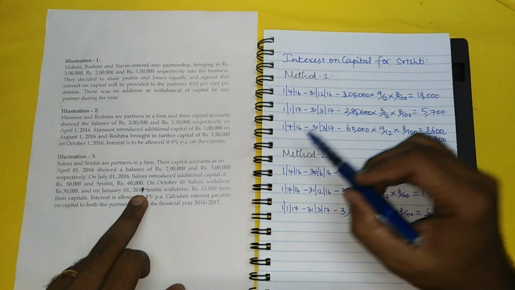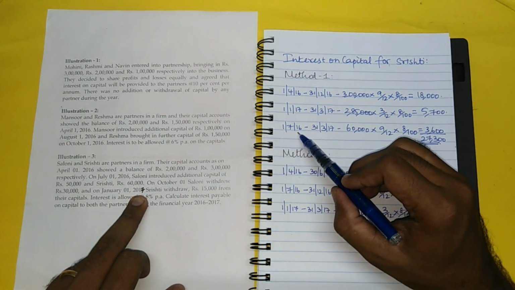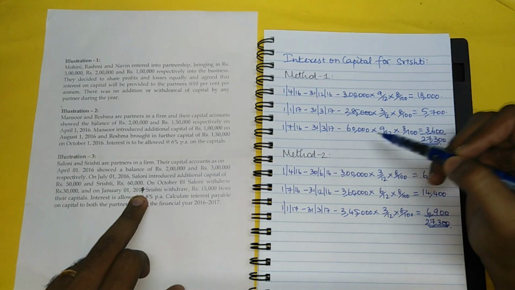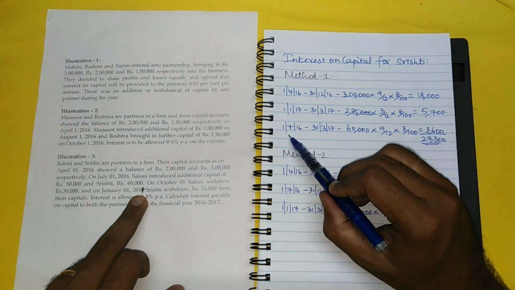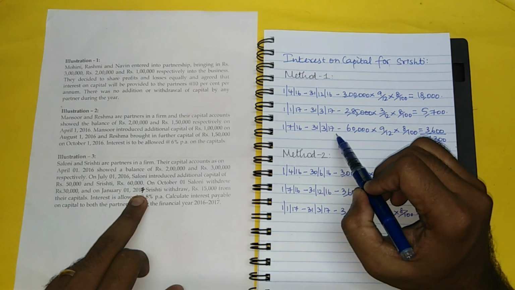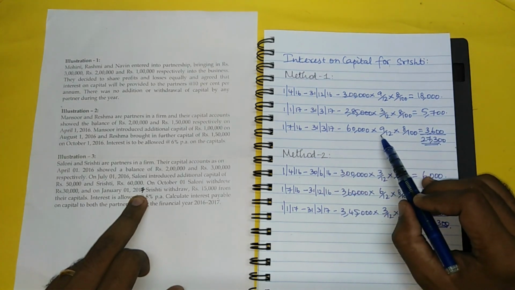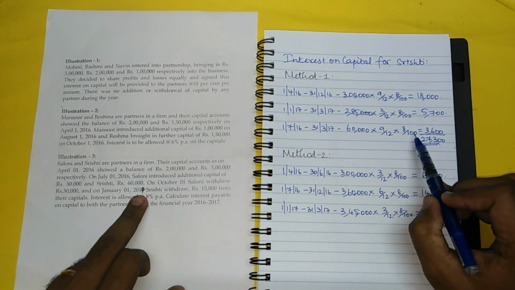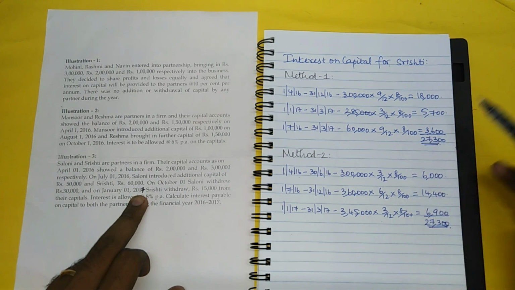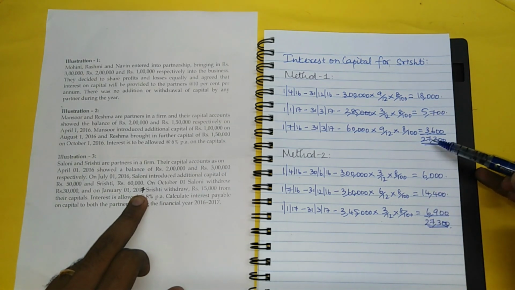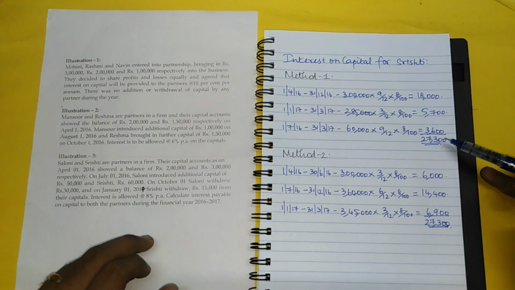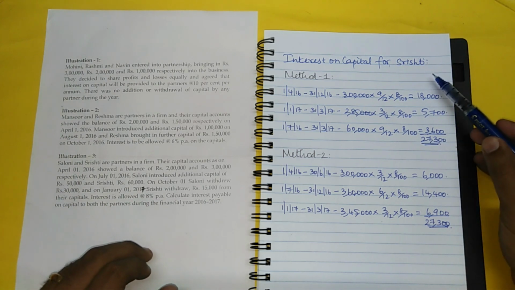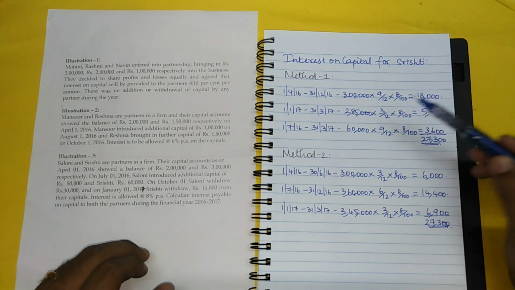Then for the additional capital introduced on 1st July 2016, you should calculate interest for 9 months. That is from 1st July 2016 to 31st March 2017. 60,000 into 9 months into 8%, which is rupees 3,600. So the total of all these three is 27,300. This is the interest on capital for Srishti calculated under method 1.